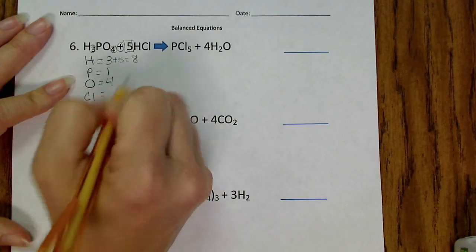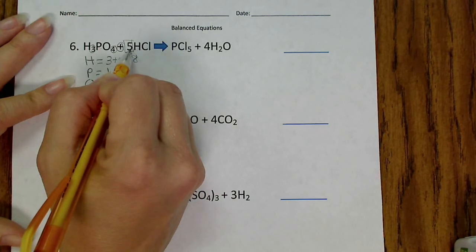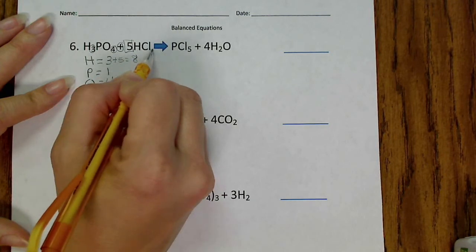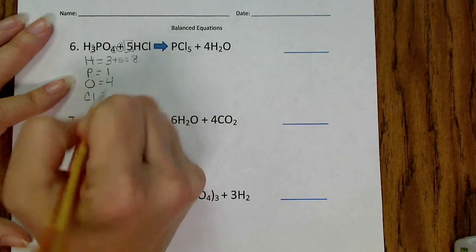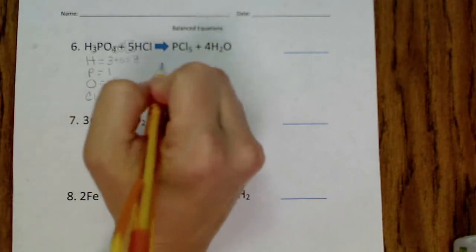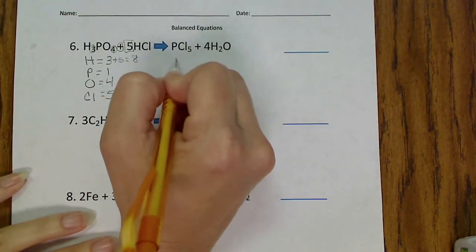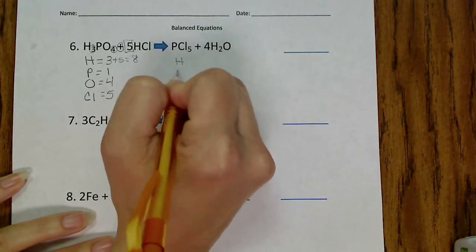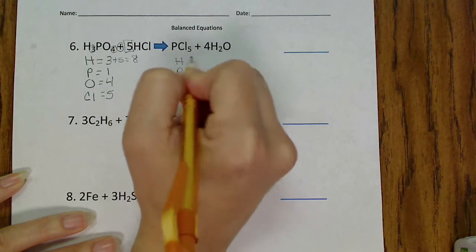And then I have a chlorine. I have no subscript, so that's a 1, but I do have a 5 for a coefficient, so it's 5 chlorine because 5 times 1 is 5. Now I'm going to do the product side. I still have hydrogen, I still have phosphorus, I still have oxygen, and I still have chlorine.